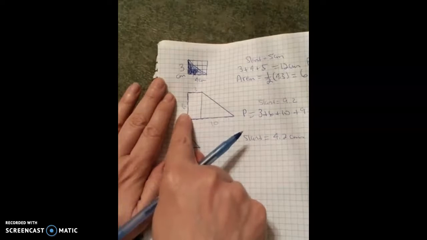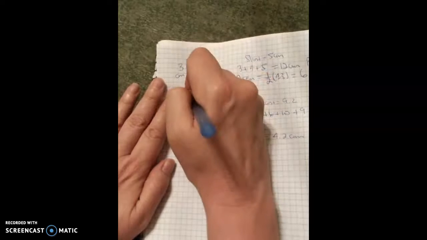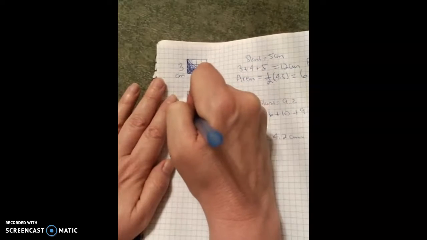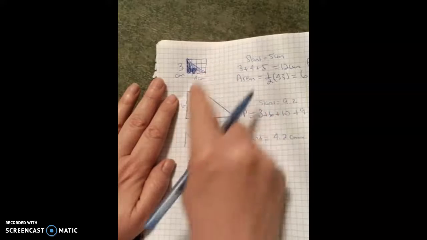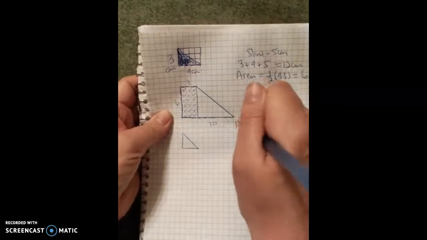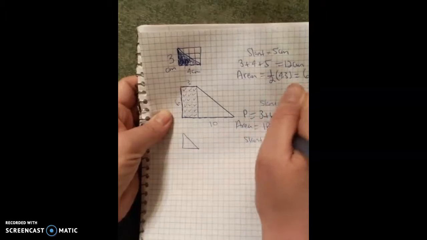6 times 3 is 18. And again, you can count the squares here: 1, 2, 3, 4, 5, 6, 7, 8, 9, 10, 11, 12, 13, 14, 15, 16, 17, 18. But length times width is faster. So that's 18. So for the area, I'm going to take that 18 from there.